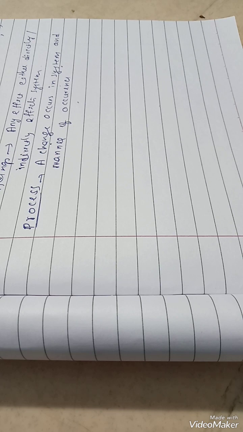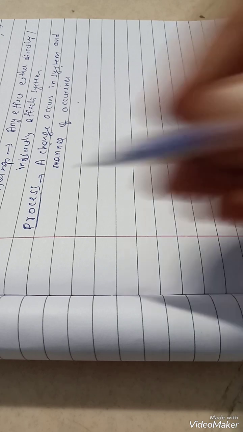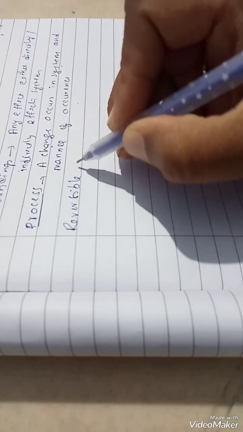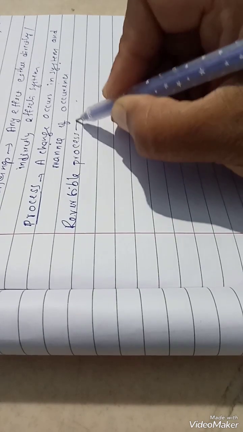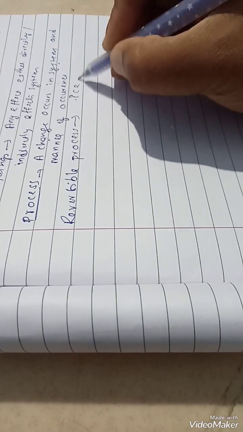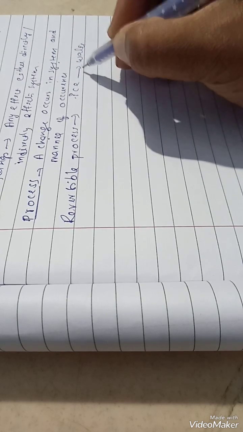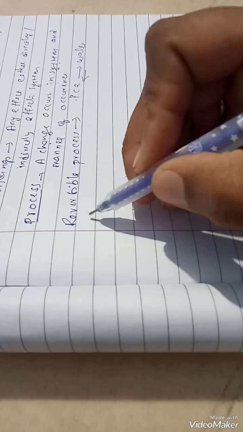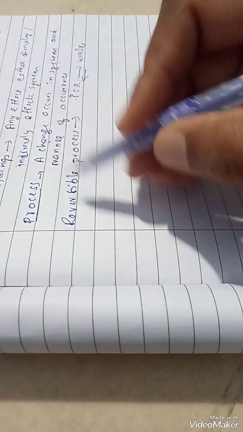So now different processes are there. So first let us move for reversible process. Now I am taking the example of ice can be converted into water. Again water can be converted into ice. Right? Means the process carried out in such a way that again it can be brought to the initial stage, that we call it as reversible process. Best example, ice to water conversion.